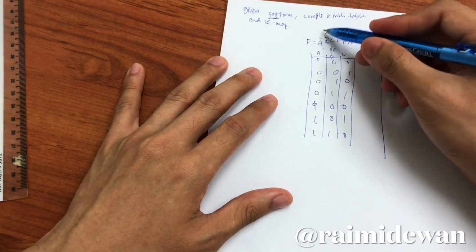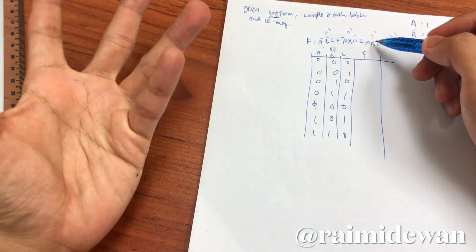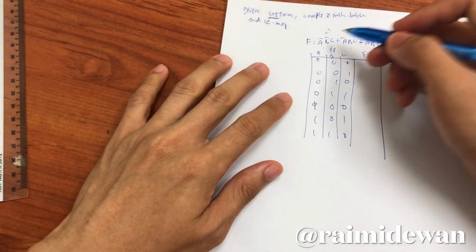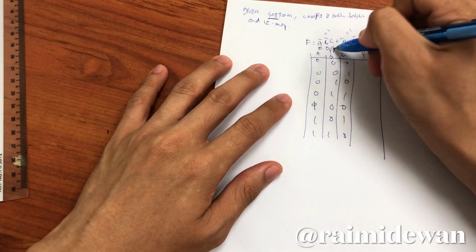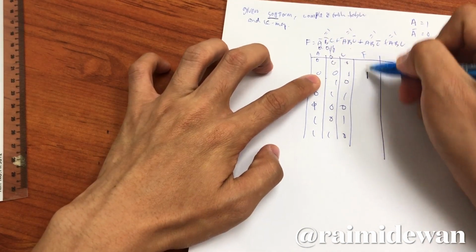So in this case, this is where the function will have value 1. First A bar, B bar, C. So this is actually 0 0 1, 0 0 1 produces 1.